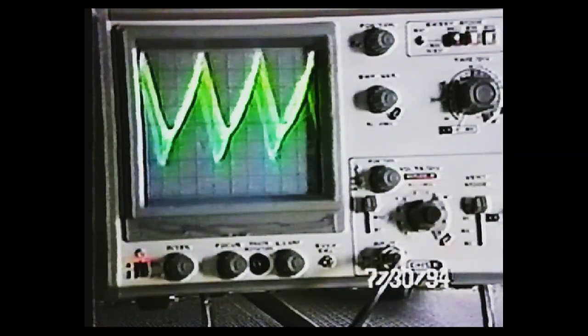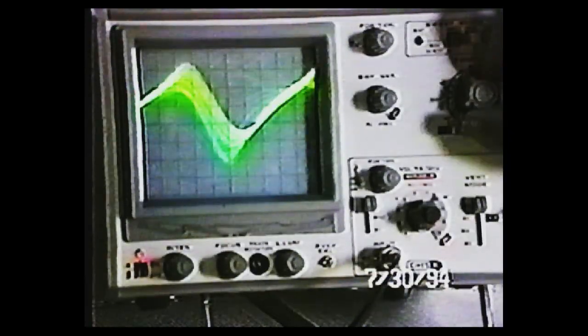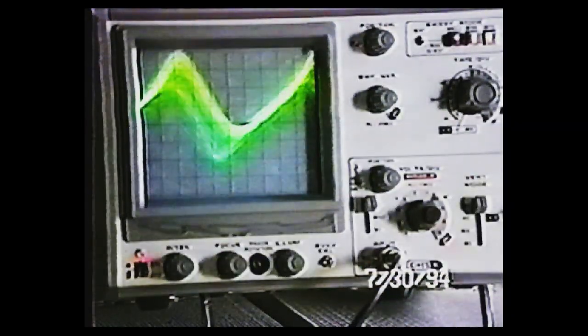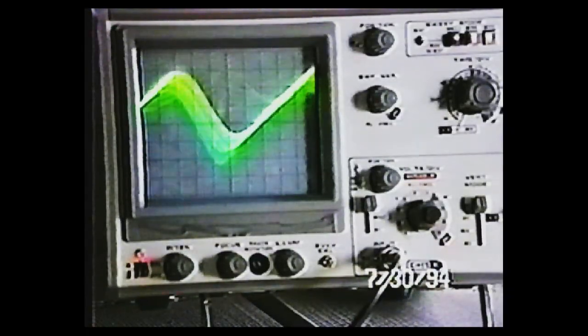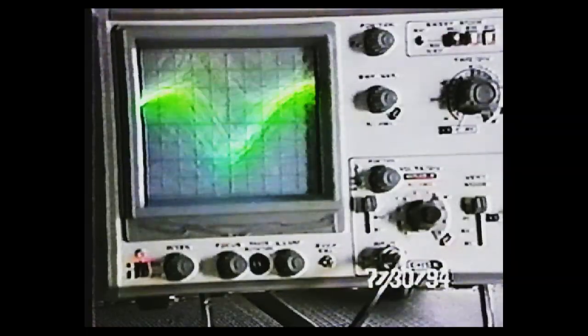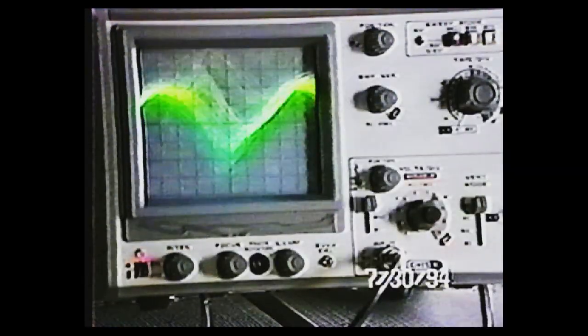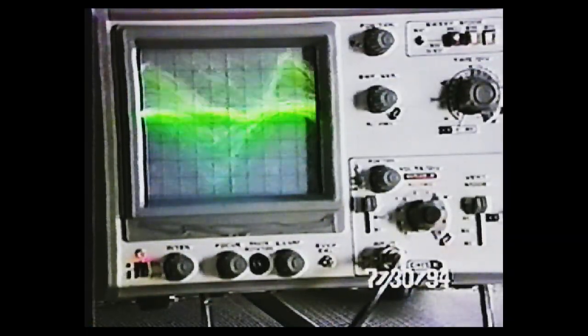Here's our maximum information that we can display. We can see it right in here. This is the information. You can see we're going through different information modules. It's all the same sync. It's all the same signal going through different information modules.